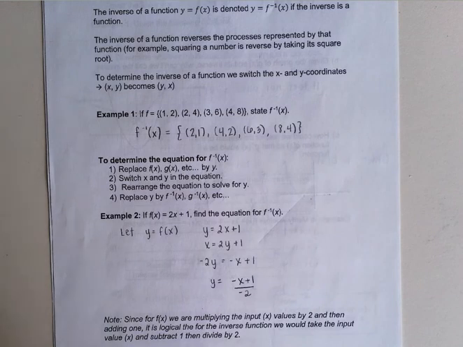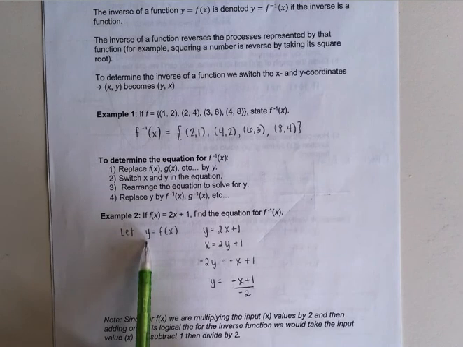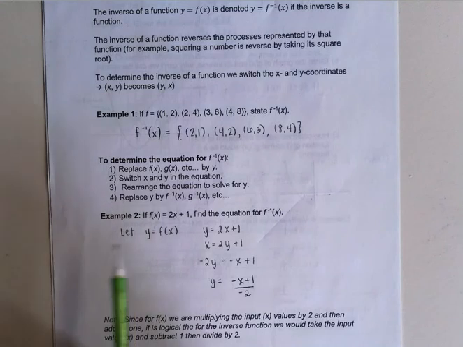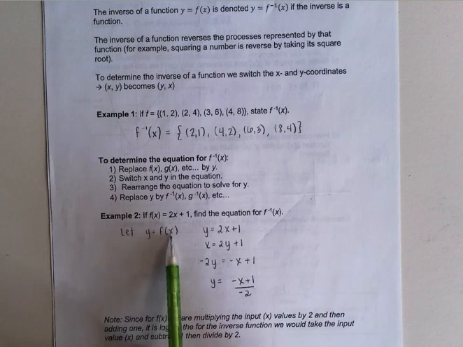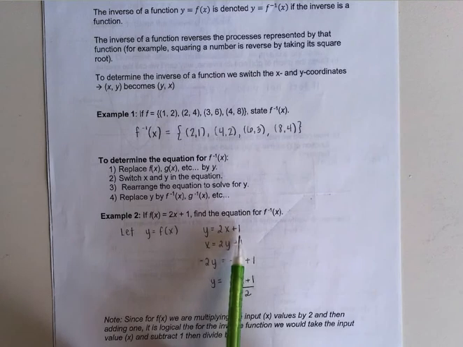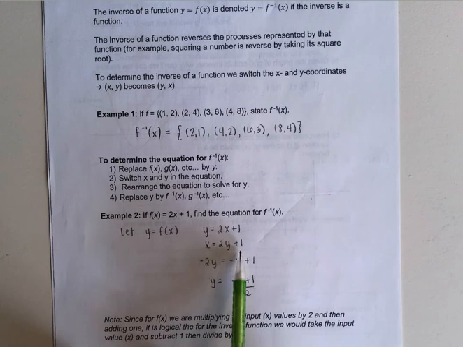What I'm going to do is replace f of x with y. By now you know that f of x and y are interchangeable. They're just two different ways of denoting the same thing. So in my function, I've let y equal f of x. I can then rewrite it as y equals 2x plus 1. In order to take the inverse, I'm going to switch x and y. So now I have x equals 2y plus 1.